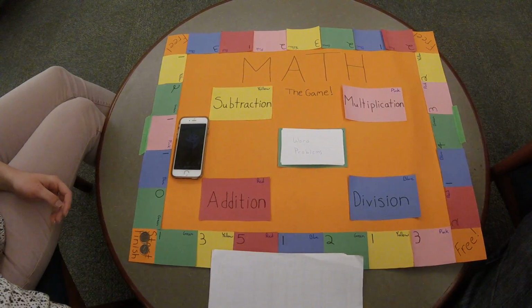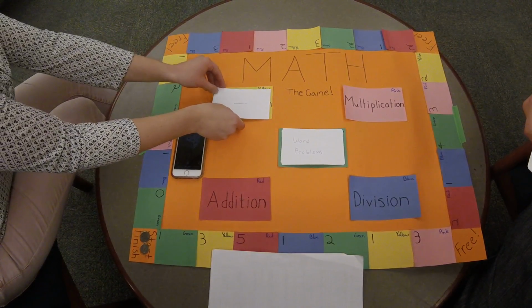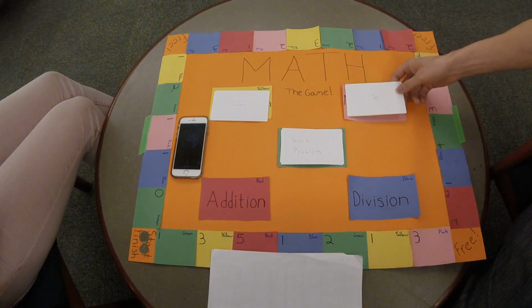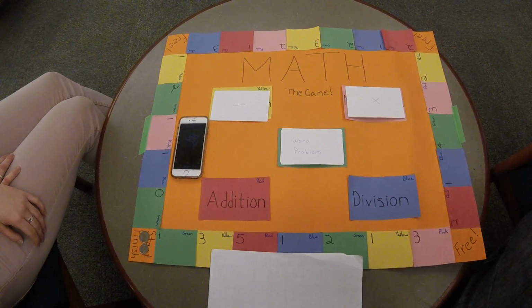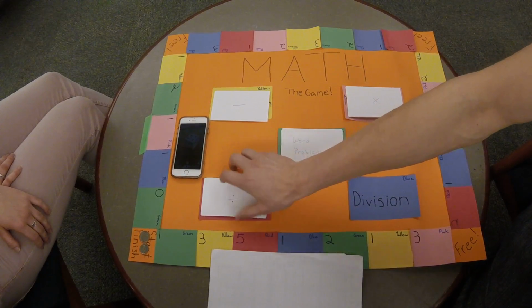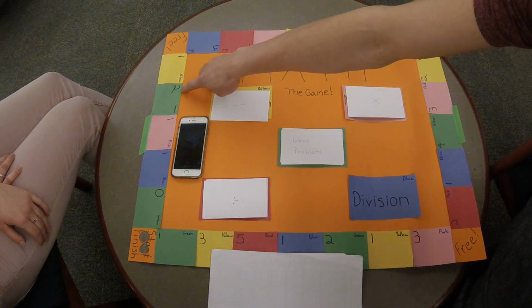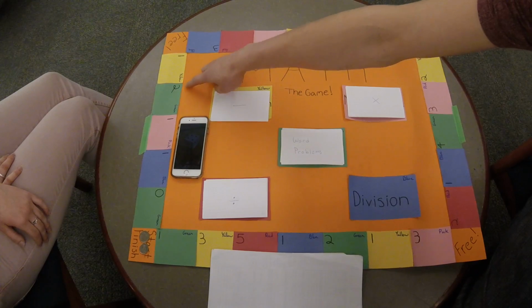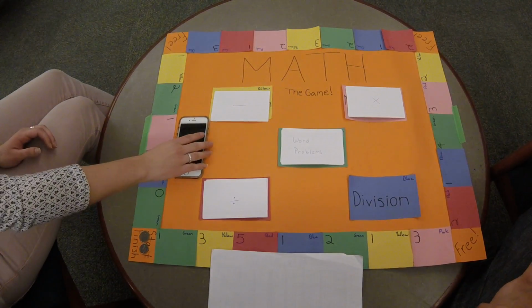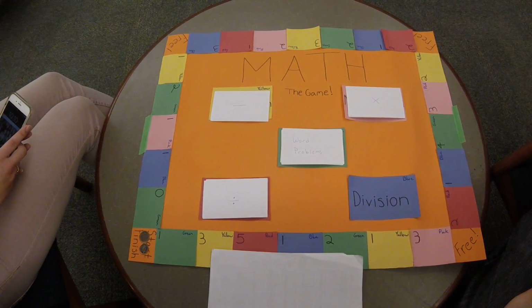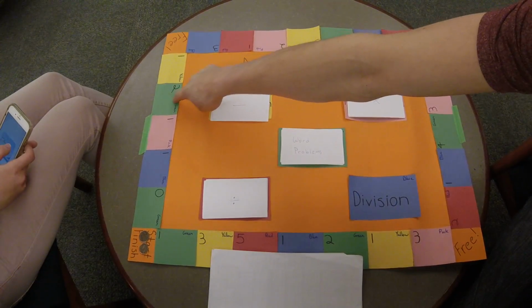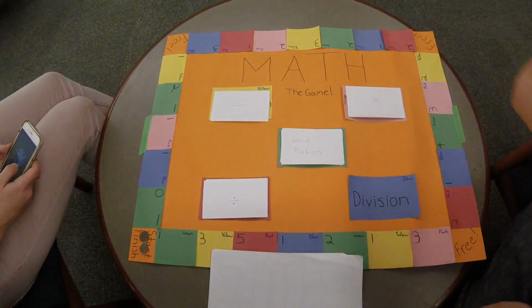Now the thing is if you answer the question correctly, you get to keep your marker at the position that it's in, but if you answer the question wrong, you have to move back the number that is on that spot. So say I got a green and I answered my word problem and I got it wrong, I would have to move my marker back 2 places.